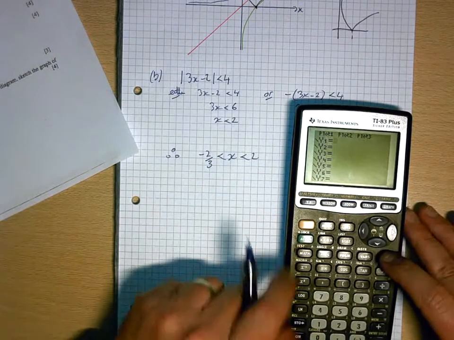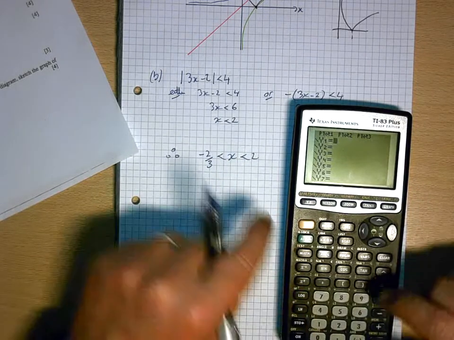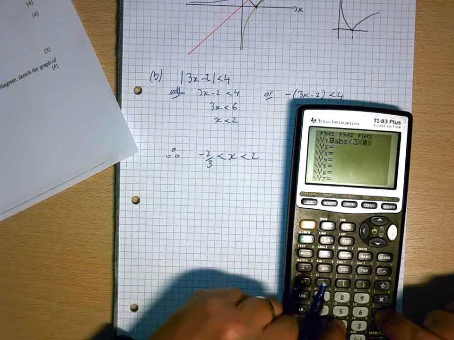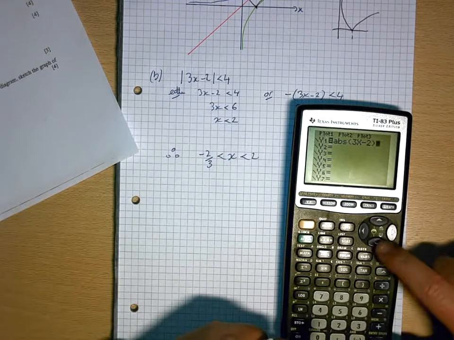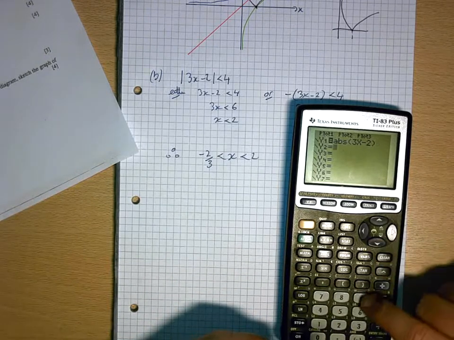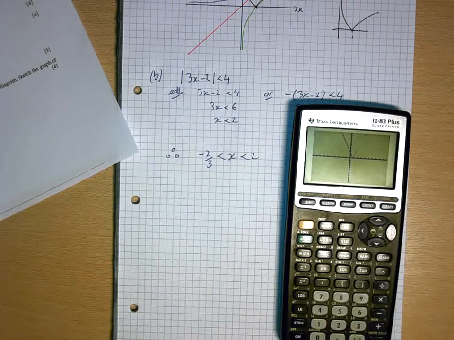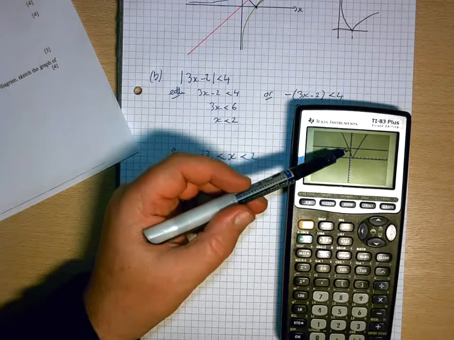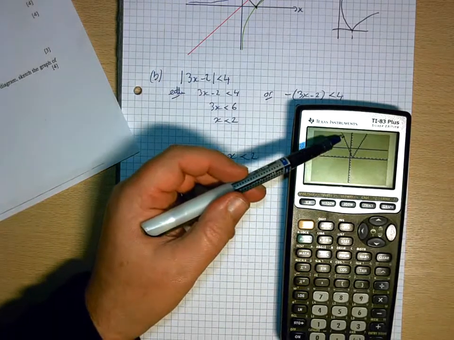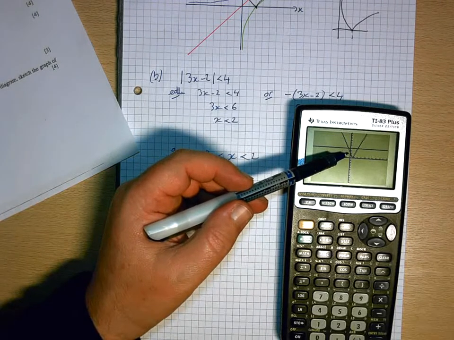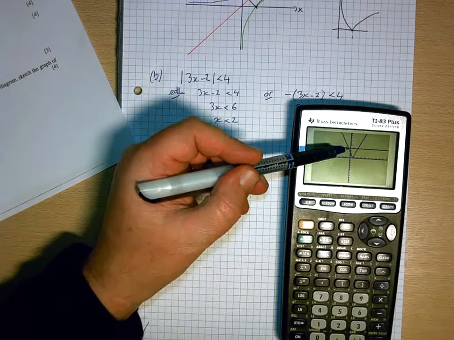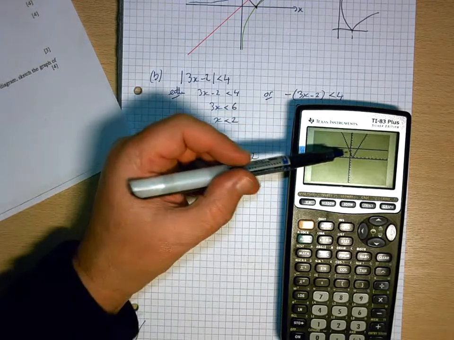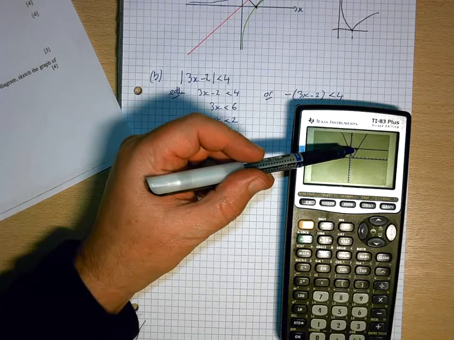Clear that, and I want the modulus of 3x minus 2, so absolute value 3x take 2 and 4, and you can see there that we're interested in when this V shape is below the line y equals 4. So you can see it's that continuous region from that point there across to that point there. So that point there is minus 2/3 and that point there is 2.